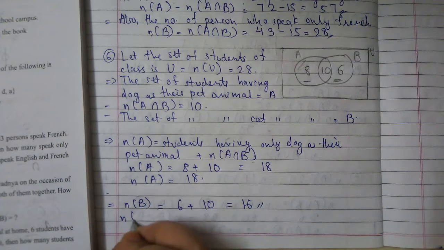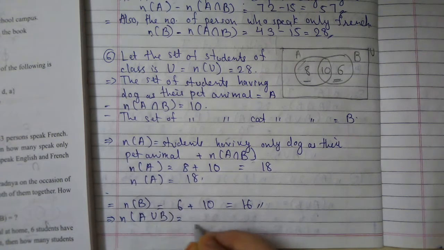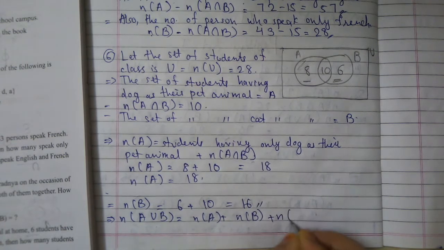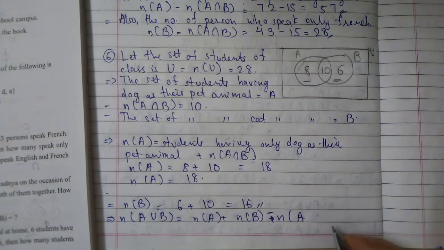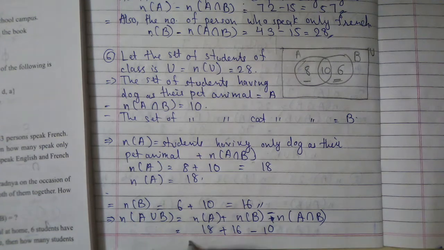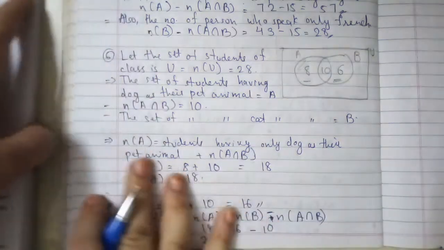Now we will find the union set by the formula: A union B is equal to n of A plus n of B minus n of the intersection set. So for the values we know, that is 18 plus 16 minus 10. So the total will be 24. That means the value of A union B is 24.